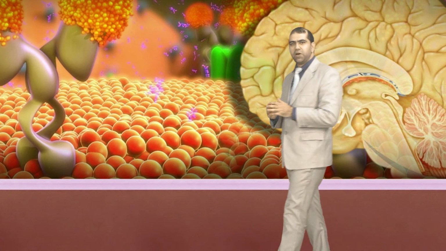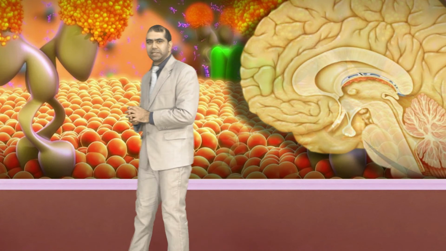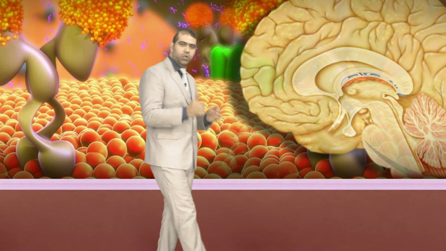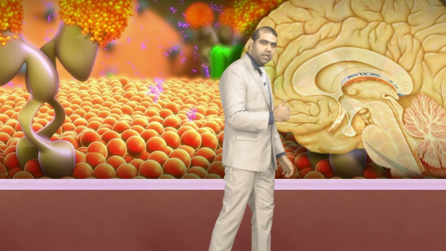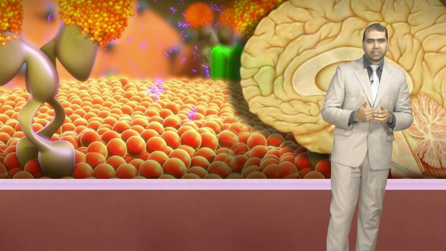It is released from the pituitary mammotroph cells in increasing amounts during pregnancy under the influence of circulating estrogen and acutely in response to suckling by means of sensory neuroreflex arising in the nipples.